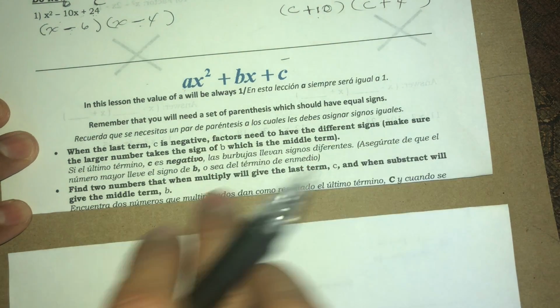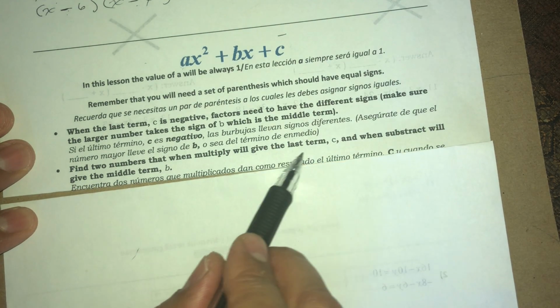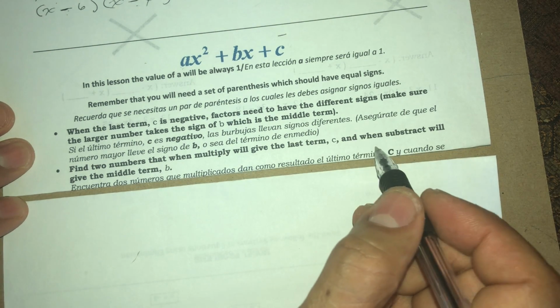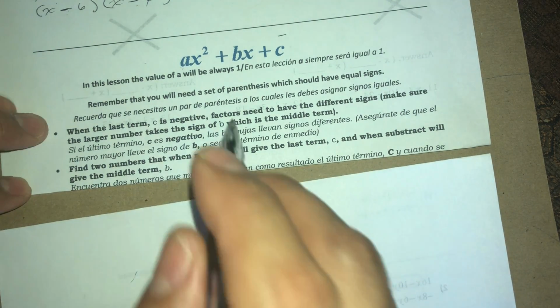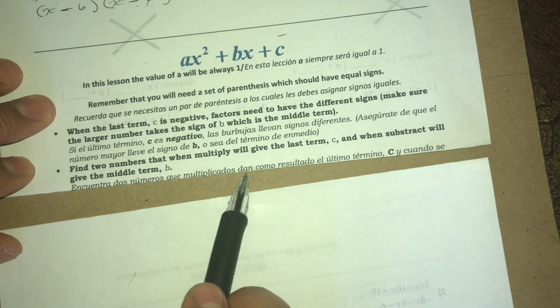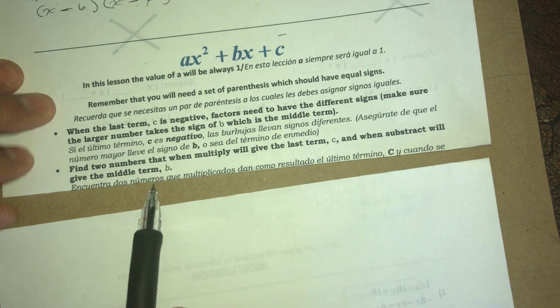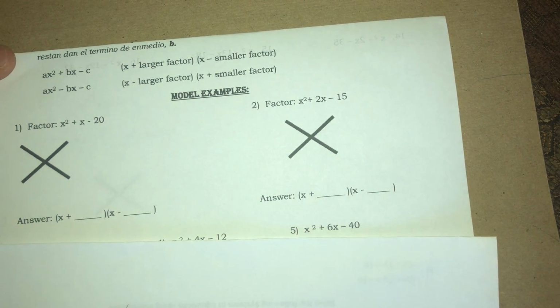Now, when you find the two factors, when we multiply, it will give you the last term, o sea, the value of C, and when we subtract, it will give you the middle term, the value of B. Okay, so remember guys, van a encontrar dos números que multiplicados les dé el valor de C y que cuando lo resten, ok, no se suma, ahora se resta, les dé el valor de B. Asegúrense de que el número mayor lleva el signo de B. So, these are the two scenarios you're going to get, guys, okay?